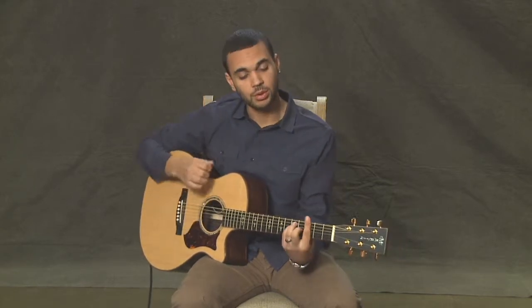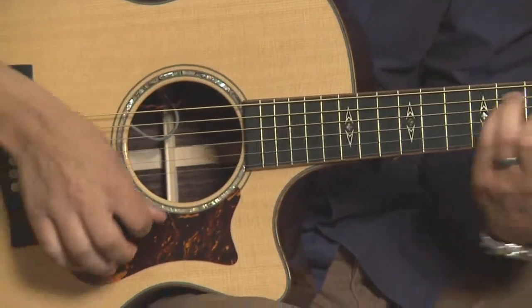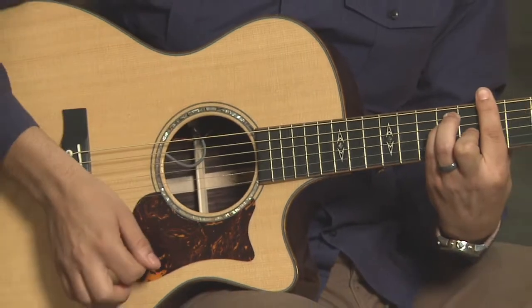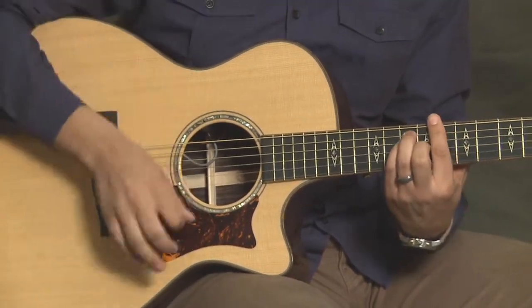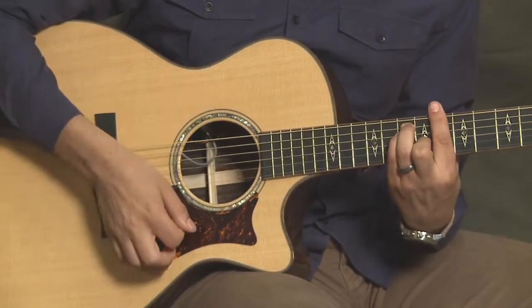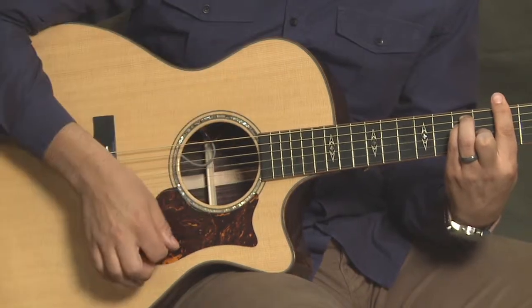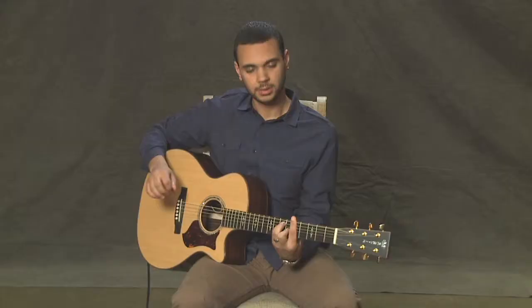So what happens is we go down, down, down, down, up, down, down, down. And then we do the same exact thing with the chords C and A. Down, down, down, down, up, down, down, down.